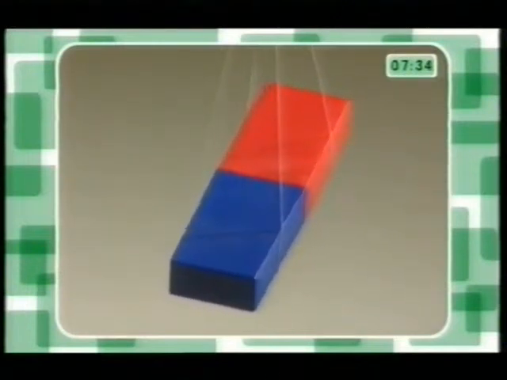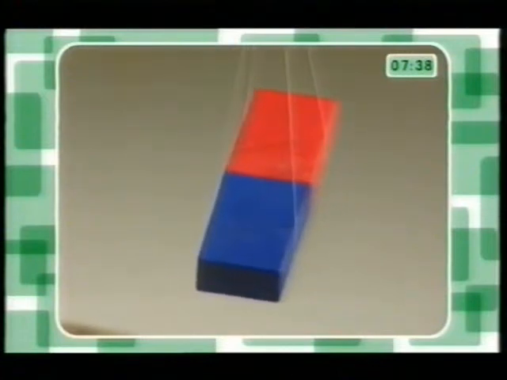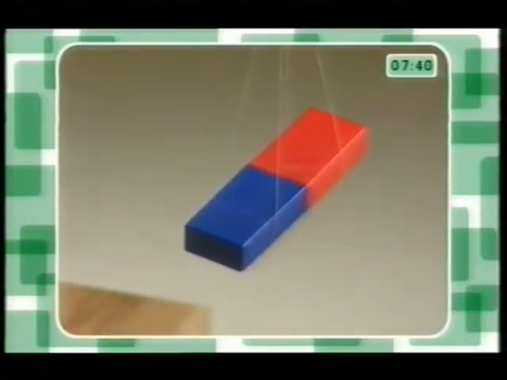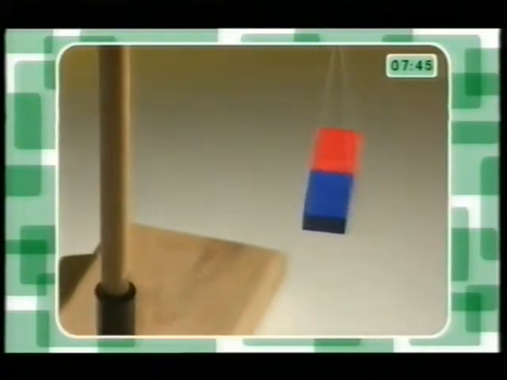There's a north-seeking pole and a south-seeking pole. They're called this because when you suspend a bar magnet in mid-air, the red north-seeking pole will always point north. The blue south-seeking pole points south.